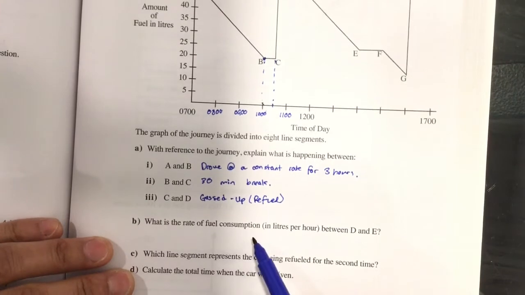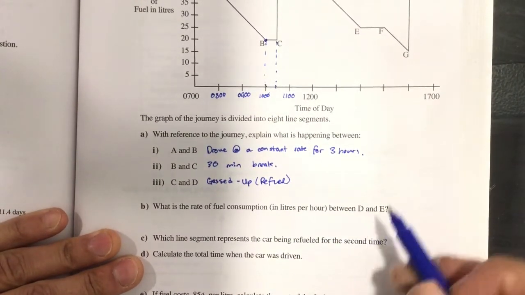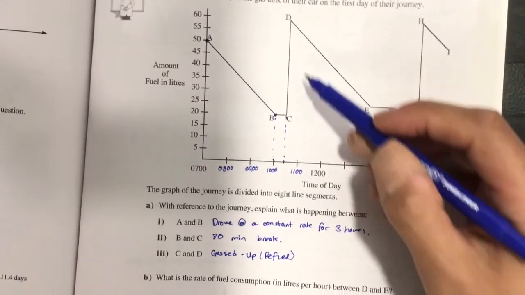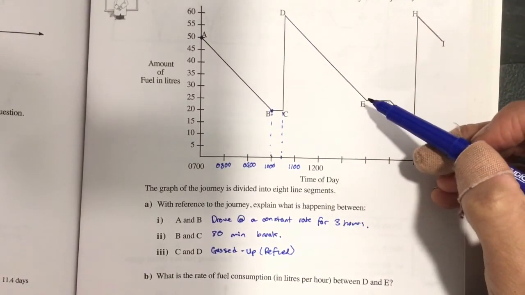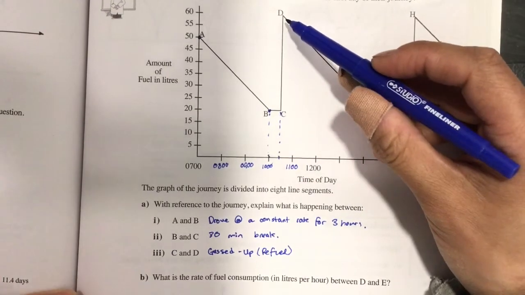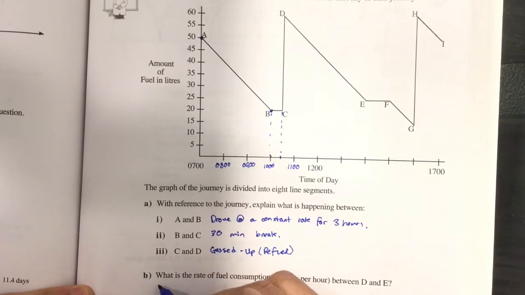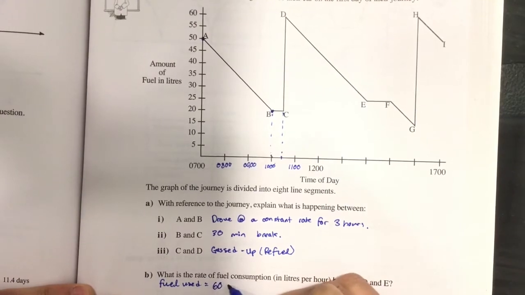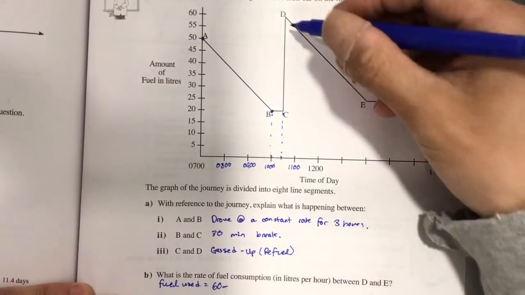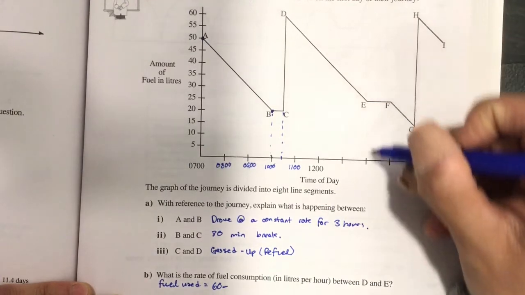Now, what is the rate of fuel consumption in liters per hour between D and E? So D and E is our next interval on the trip. From here to here, we want to know what our fuel consumption is. We started off with 60 liters of fuel. So the amount of fuel used was equal to 60 liters minus the 25 liters we end up with at E.